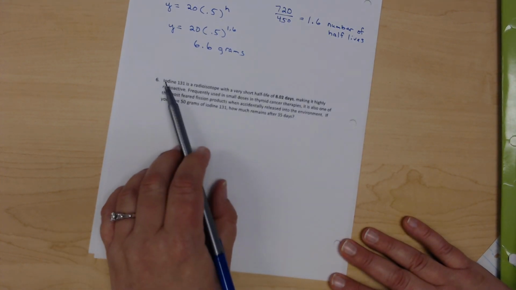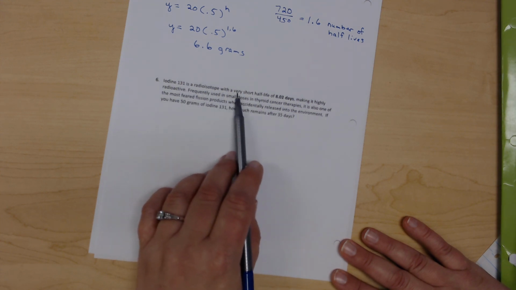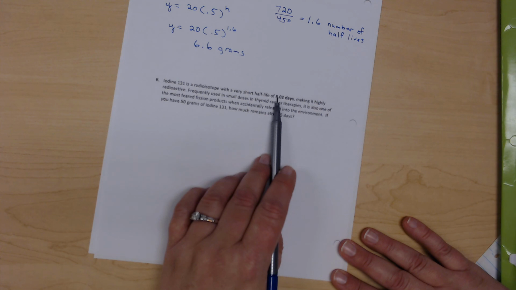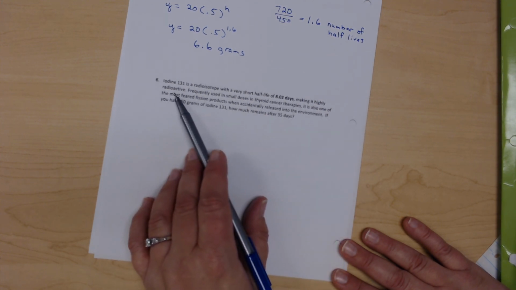Same thing here. Iodine 131 is a radioisotope with a very short half-life, 8.02 days, okay, which makes it very radioactive.